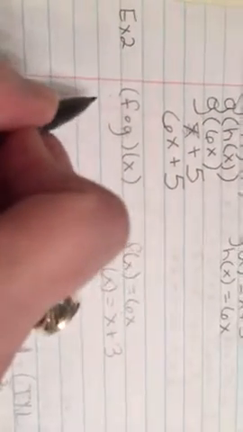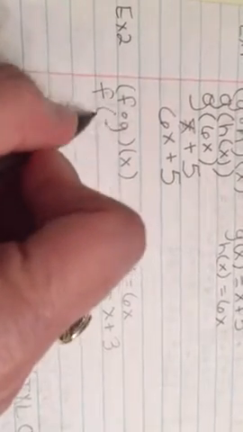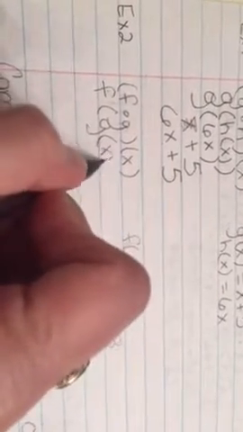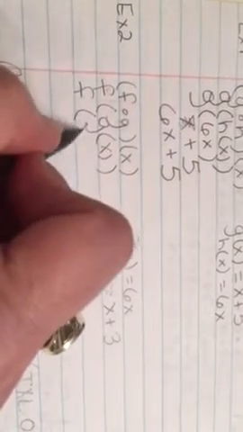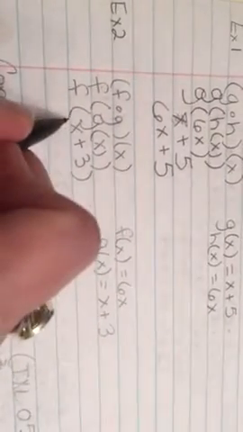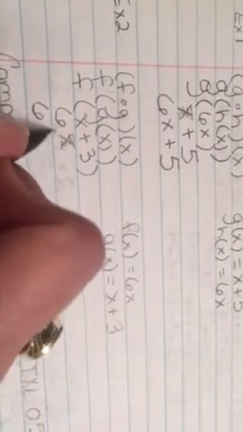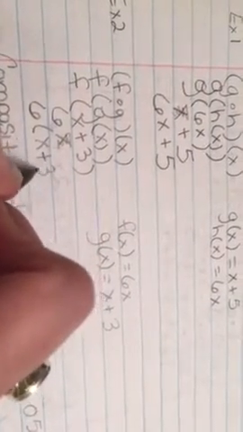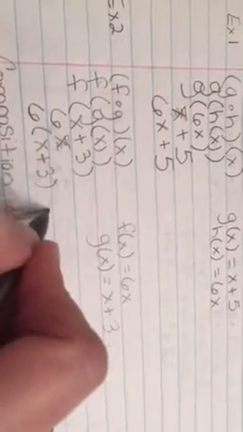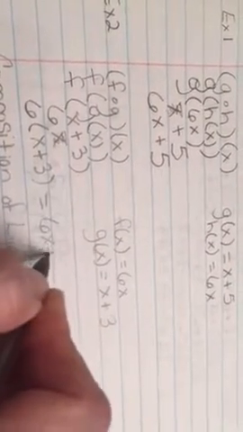Let's look at one more example, same concept. So this guy is going to be f of g of x, and g of x is x plus 3. So I have f of x plus 3. It says go to f, which is equal to 6x, and this x is going to go away, and the x plus 3 is going to take its place. Now I have a little algebra 1 to do, which is just some distributing, and I'm going to get 6x plus 18 for my final answer.